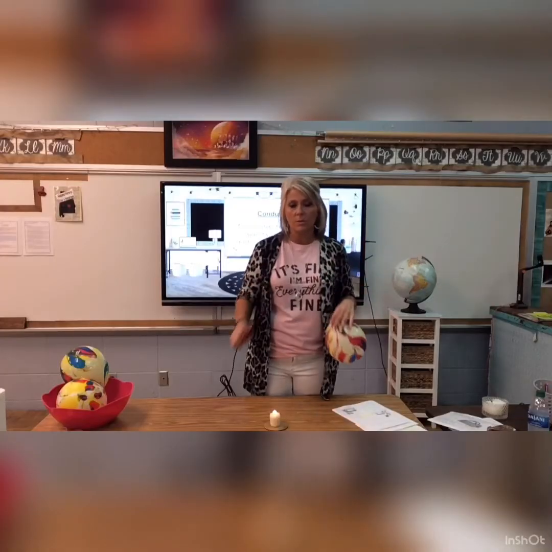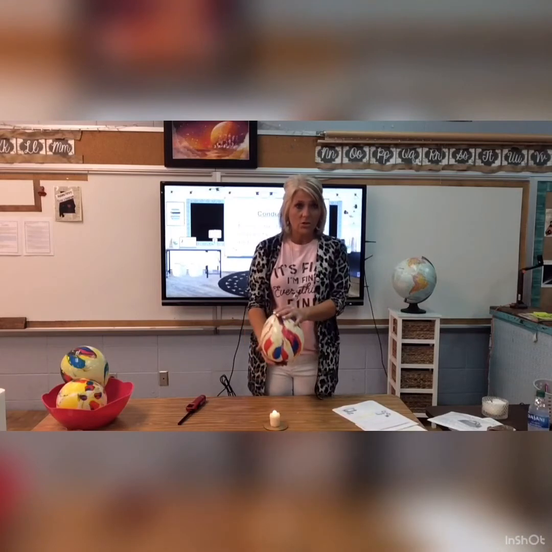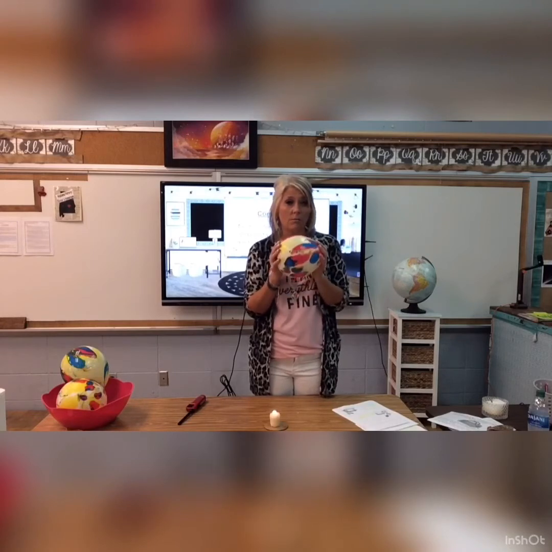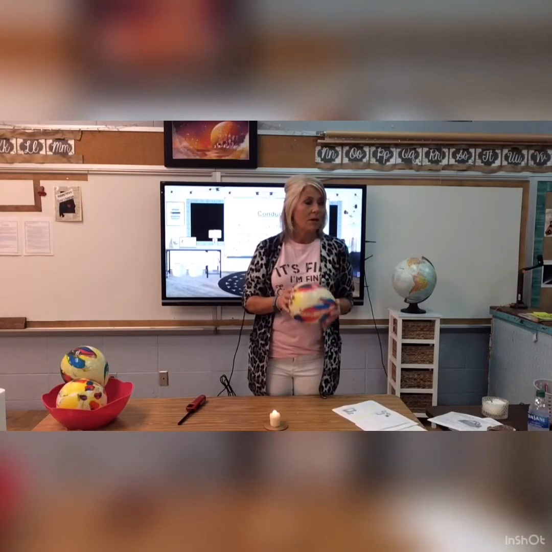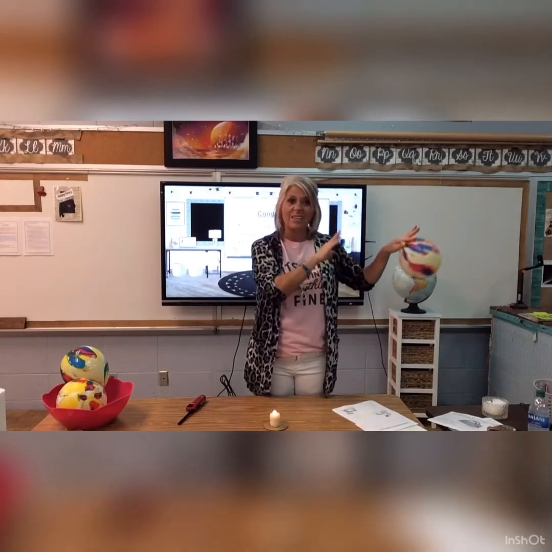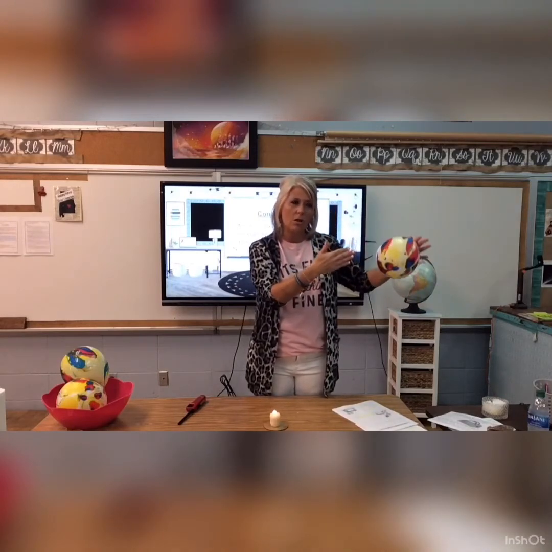This is one you just need to watch me do. All right, so I'm going to hold this balloon. I'm going to touch the candle to it. And I want you to think about, what do you think is going to happen when I touch this balloon to the candle? And I want you to make a hypothesis. A hypothesis just means, what do you think is going to happen. It's called an educated guess, based on what you know. Make a hypothesis, what you think is going to happen.